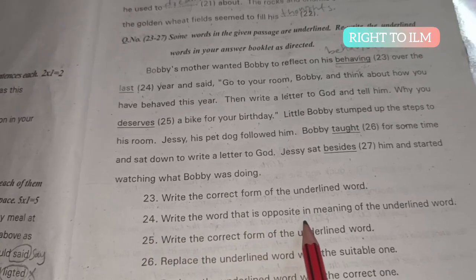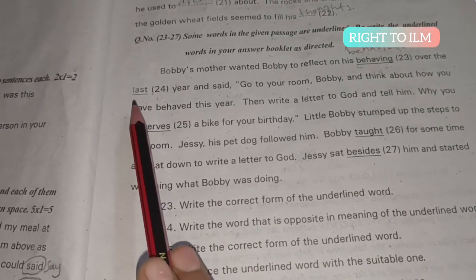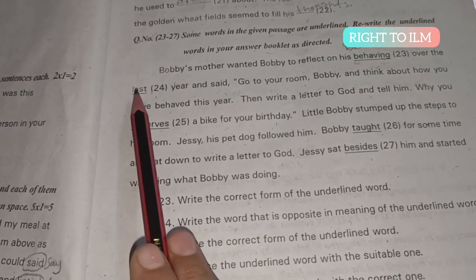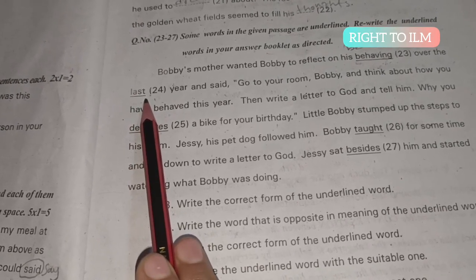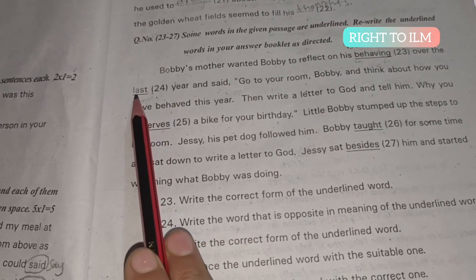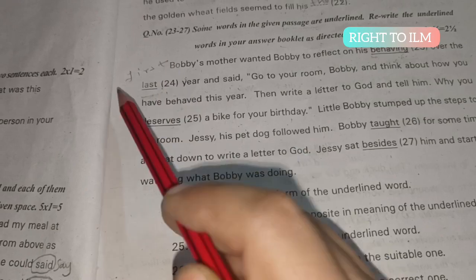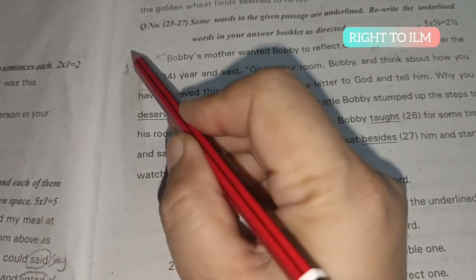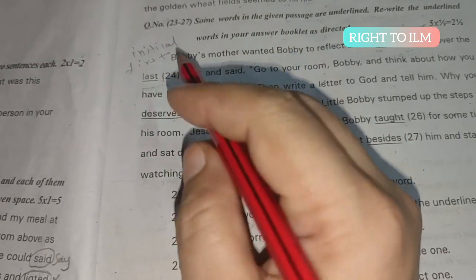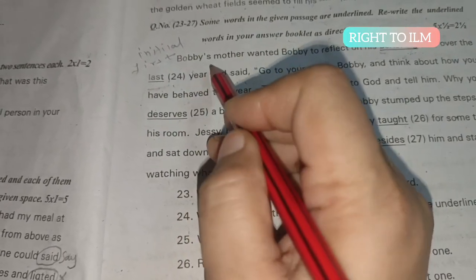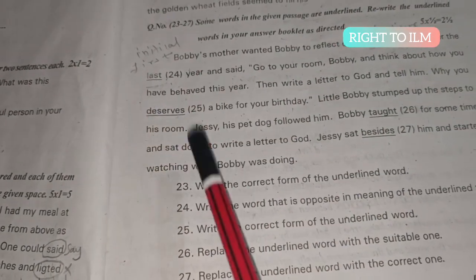Write the word that is opposite in the meaning of the underlined word. It means you have to write the opposite words of these underlined words. What is the opposite word for last? For last, the opposite word is first or maybe initial or maybe beginning or earliest. These are the opposite words for the word last.